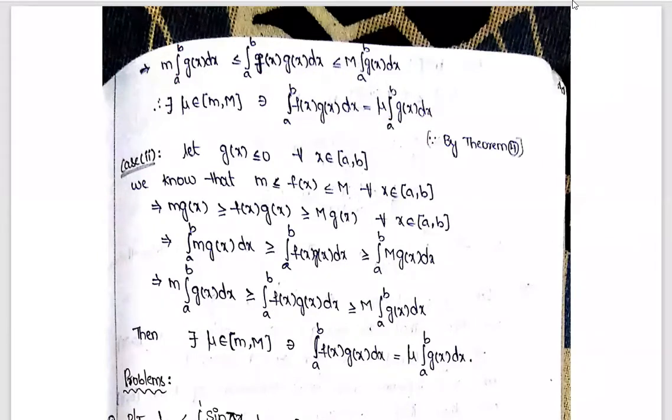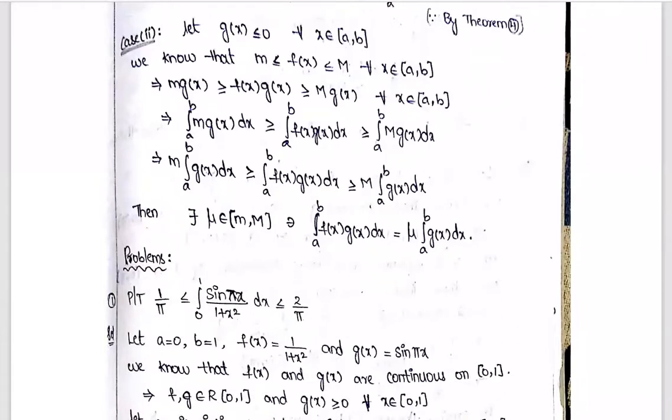Next, moving on to case 2. What is case 2? Case 2 is g of x less than or equal to 0 for all x. If it is less than or equal to 0, then obviously the inequalities reverse, so capital M is greater than or equal to f of x, which is greater than or equal to small m. Again, multiplying by g of x on all sides and then taking the integration, as m is constant and the integration is with respect to x, you will have m times integral a to b of g of x dx greater than or equal to integral a to b of f of x times g of x, which is greater than or equal to capital M times integral of g of x dx.